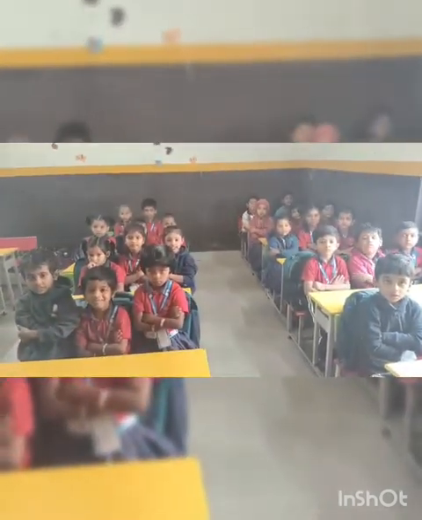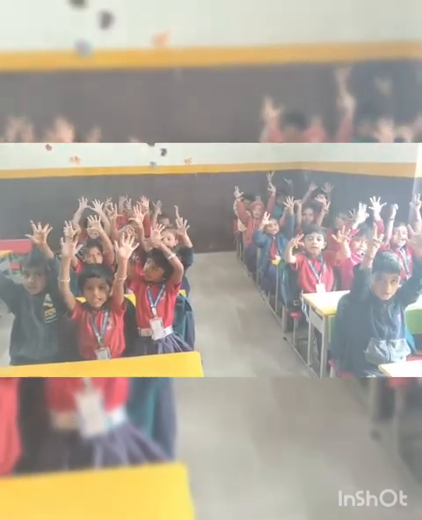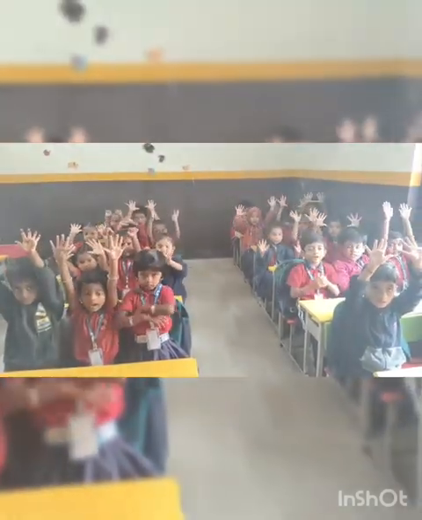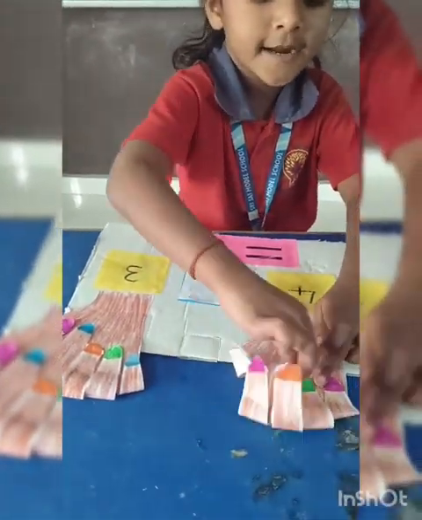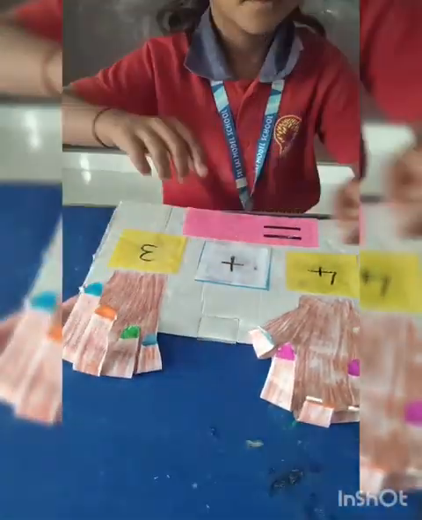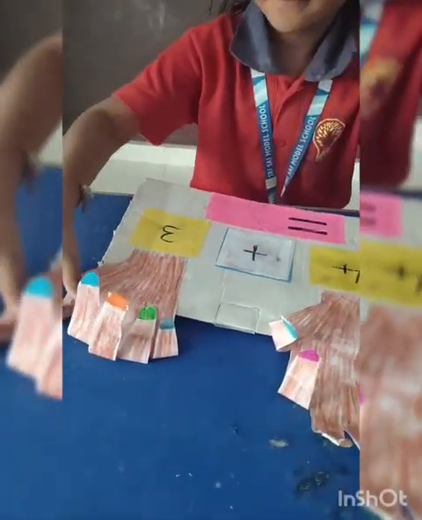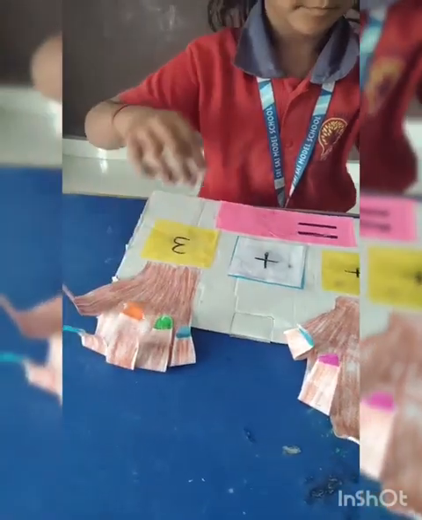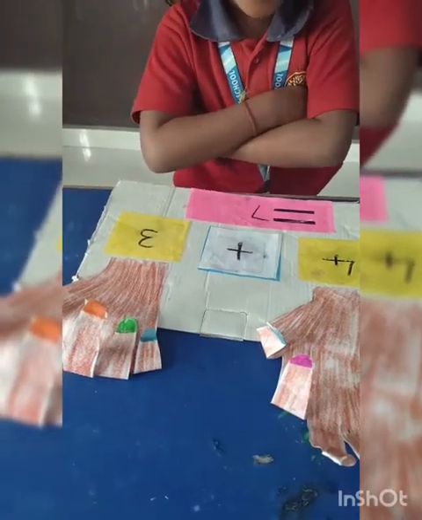Today we are going to do addition activity. Add with your fingers. 1, 2, 3, 4, 5, 6, 7, 8, 9, 10. Are you ready? Ready. 1, 2, 3, 4. 1, 2, 3. 1, 2, 3, 4. 5, 6, 7. 4 plus 3 equal to 7.